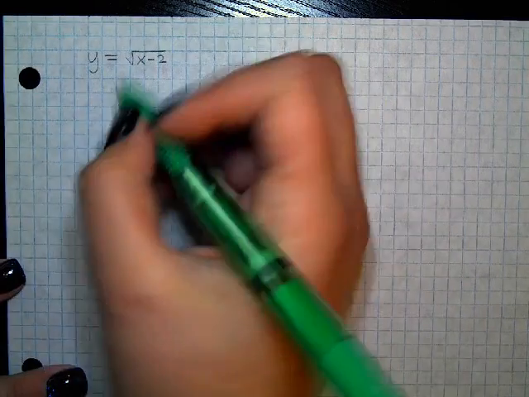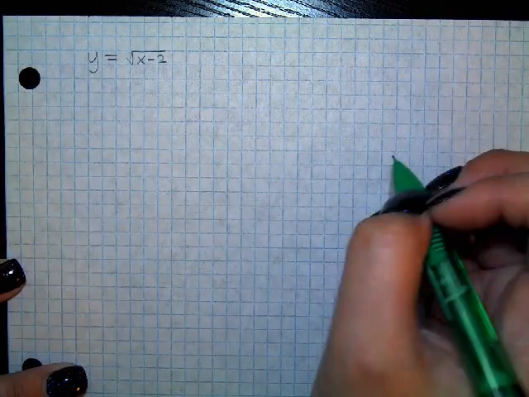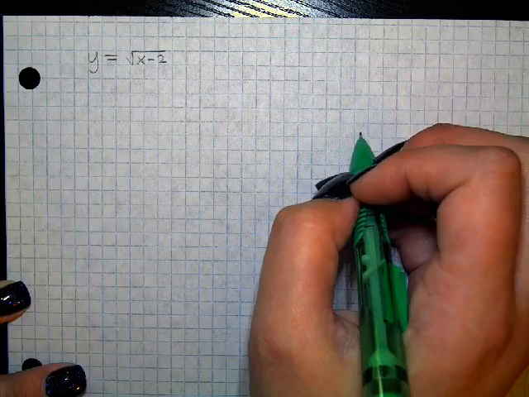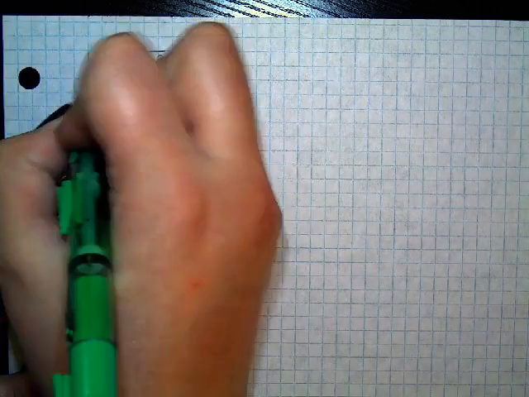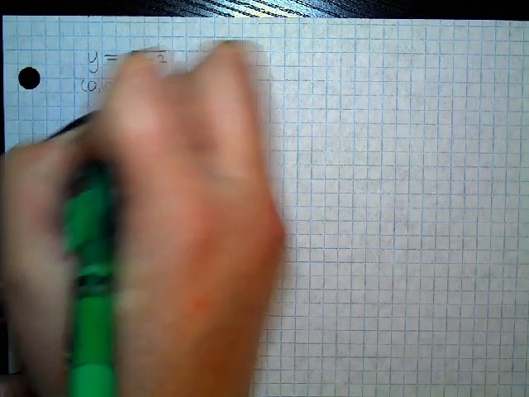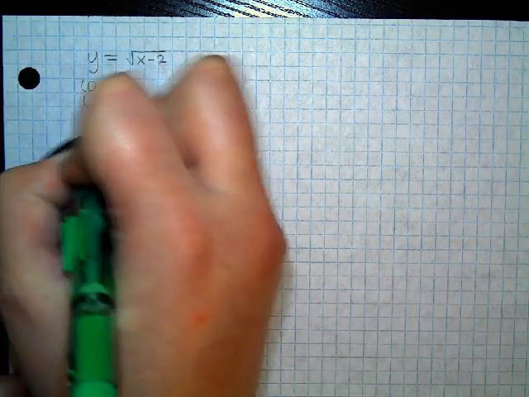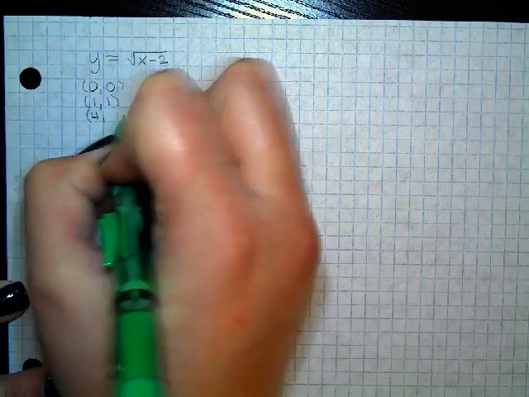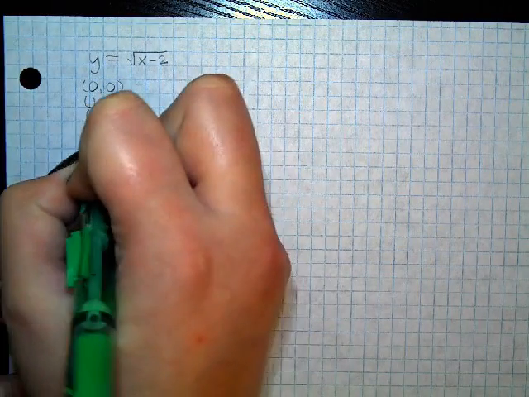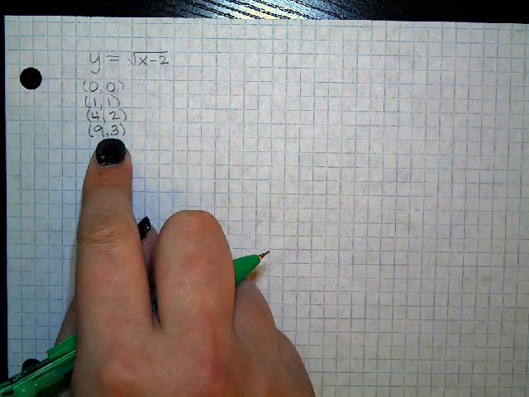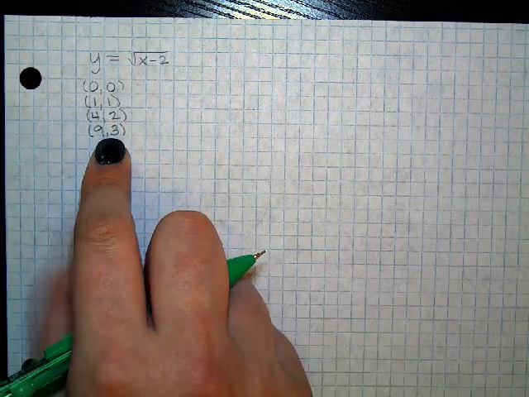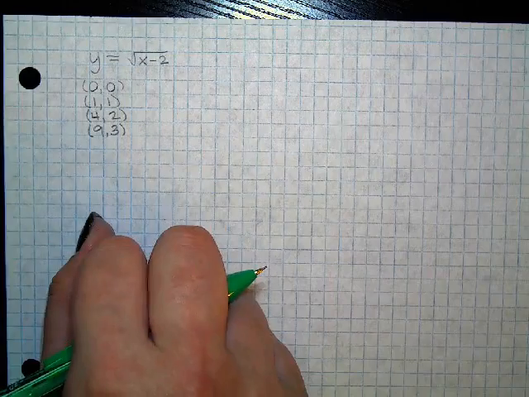Okay, all right, so what points do we usually use for square roots? If you don't remember, it's on the board still. 0, 0, 1, 1, and 4, 2. And if I wanted one more point, what's another point I could do? 9, 3, perfect. So the square root of 9 is 3, which is why that's another point I could use.